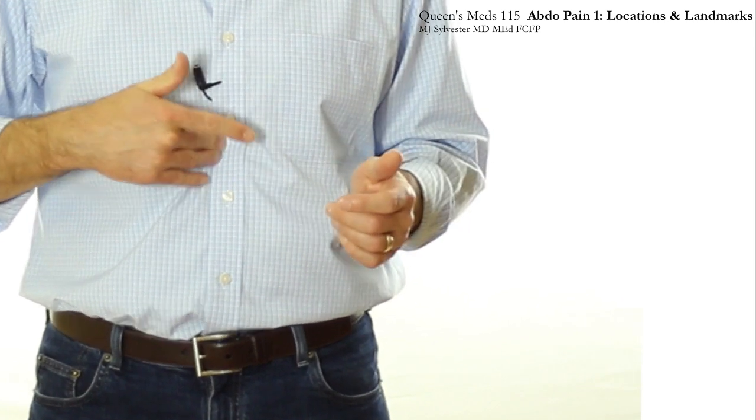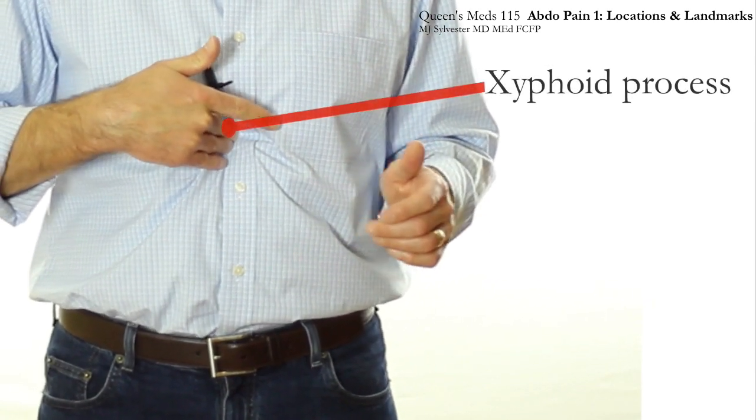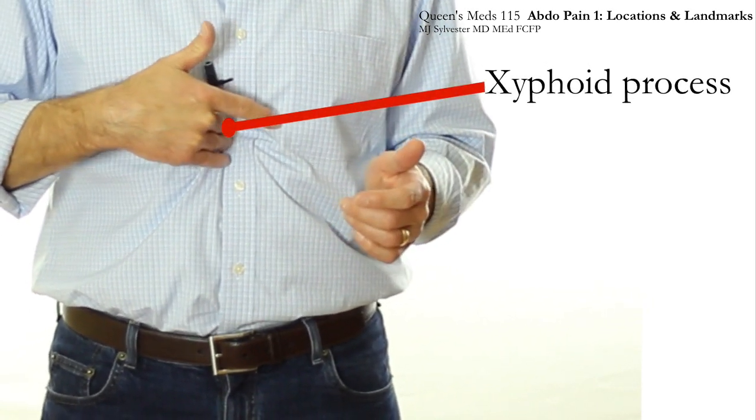So let's take a trip around the abdomen so that you can learn the names of the locations and landmarks that are important. Let's start right at the top. Right here is the xiphoid process. That's a little extension of the sternum.